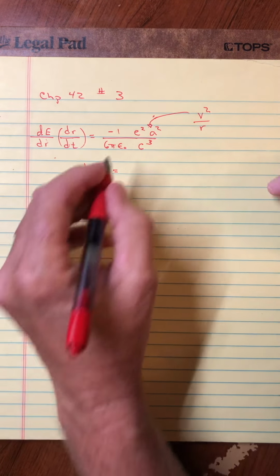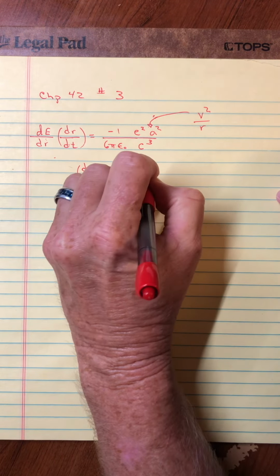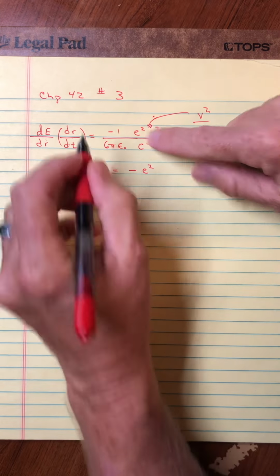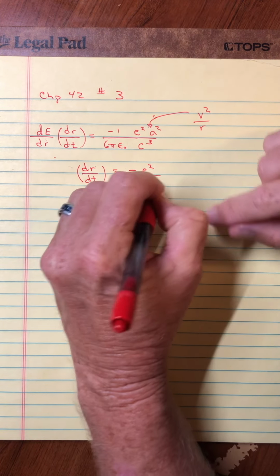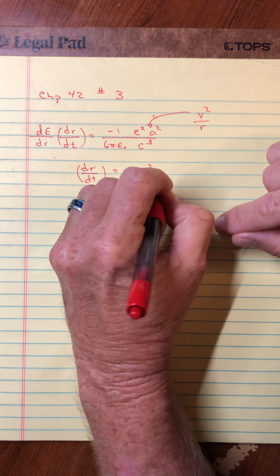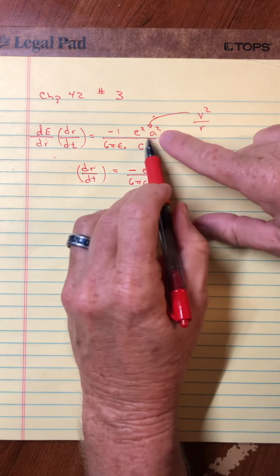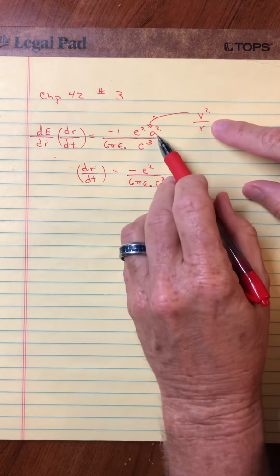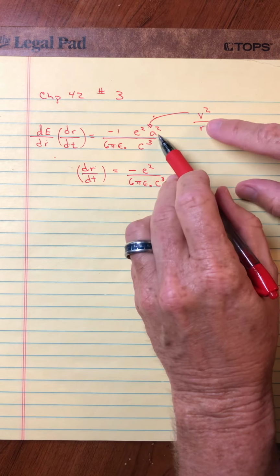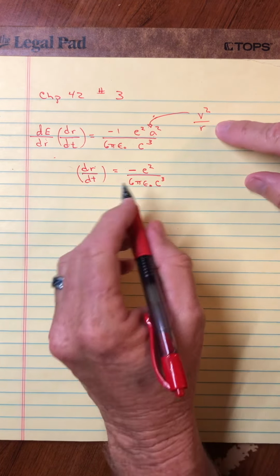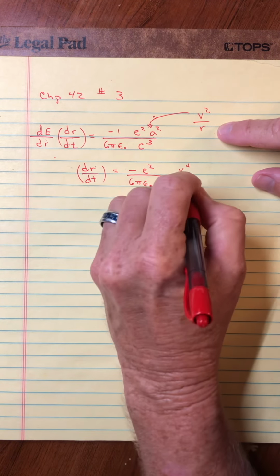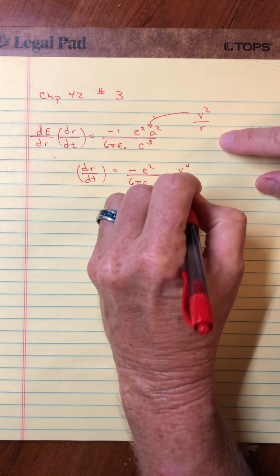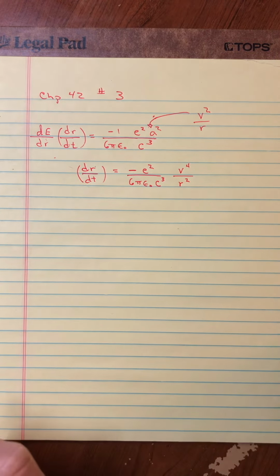Let me come over here and go minus, I'm going to put just the e squared, and I will do the 6 pi epsilon naught c cubed. Okay, so I have everything but the acceleration, and this should be the acceleration squared. So this would be v to the 4th over r squared.